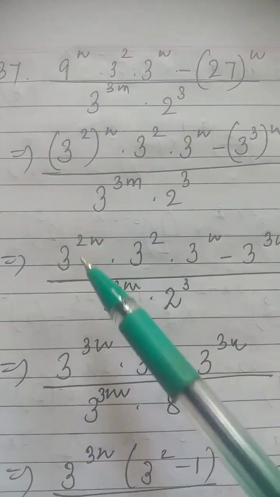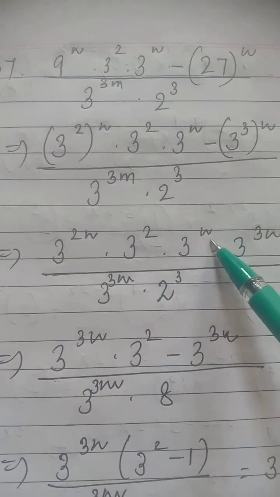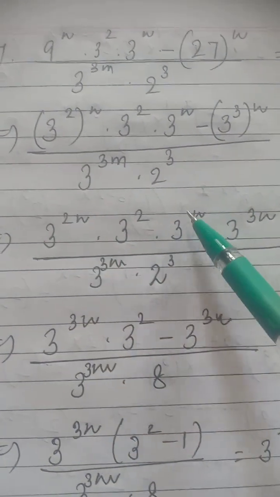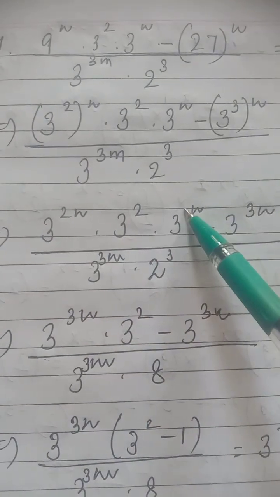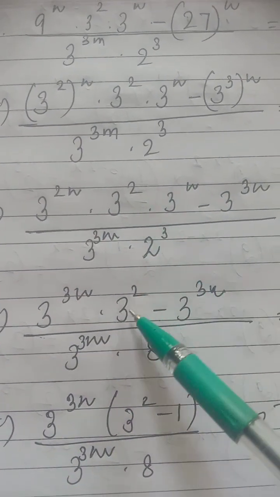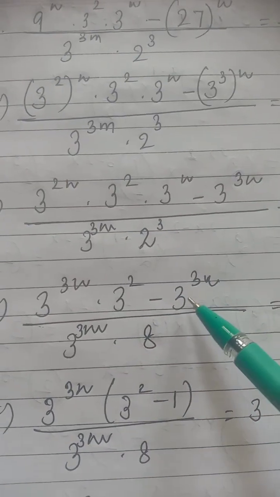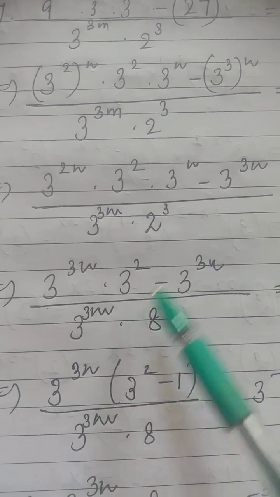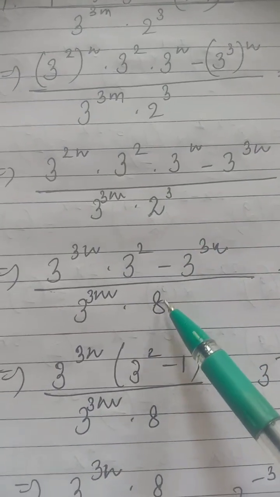Now this is 3 to the power 2n and this is 3 to the power n. Since the base is the same, the powers will be added. So 2n plus n becomes 3n. So we can write here 3 to the power 3n into 3 square minus 3 to the power 3n, and here 3 to the power 3m and 2 cube means 8.